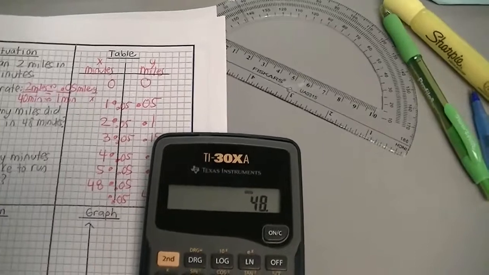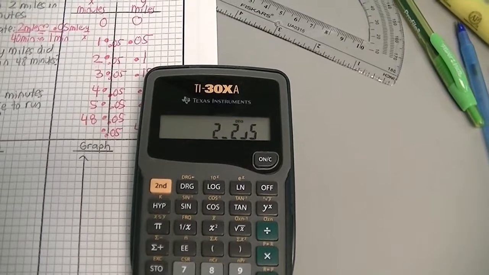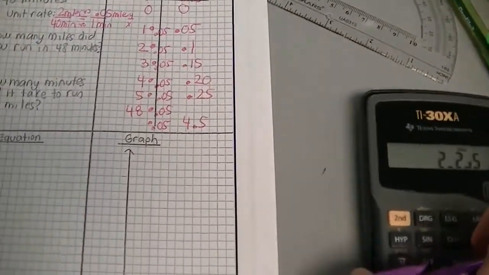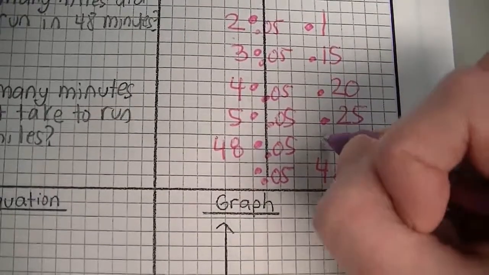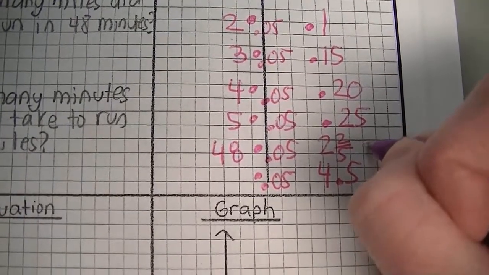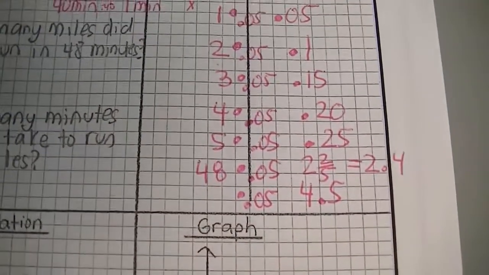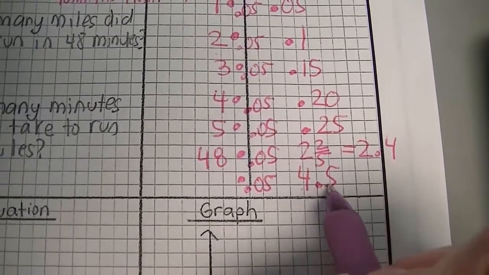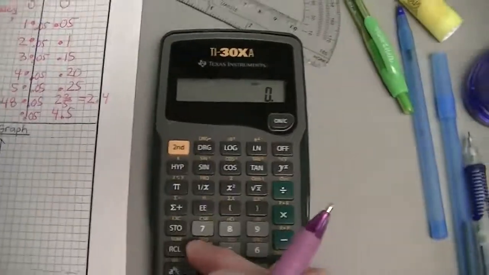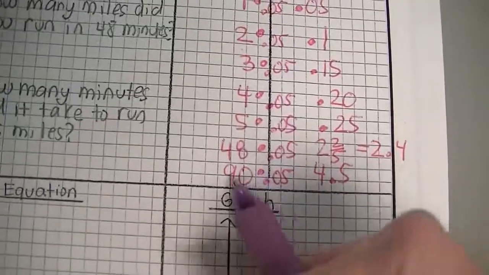All right, let's go ahead and figure this out. 48 times 5/100ths is 2 2/5. Okay, another way to say 2 2/5 is 2 4/10. Okay, and we got to go 4 5/10 divided by 5/100ths. You get 90. So it took 90 minutes to go 4.5 miles.